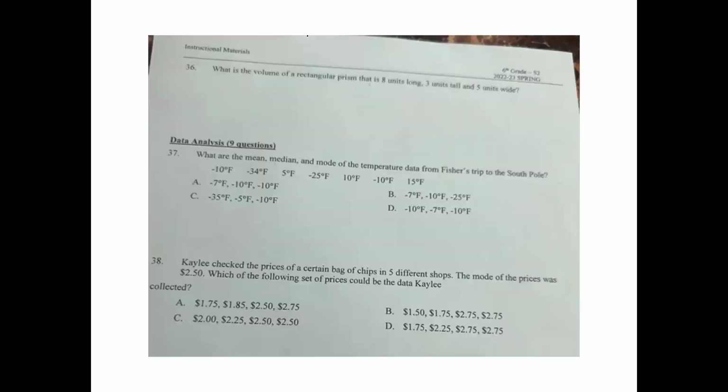All right, let's go ahead and go to the next part, number 36 to 39. So let's start off with number 36. Go ahead and read it. What is the volume of a rectangular prism that is 8 units long, 3 units tall, and 5 units wide?